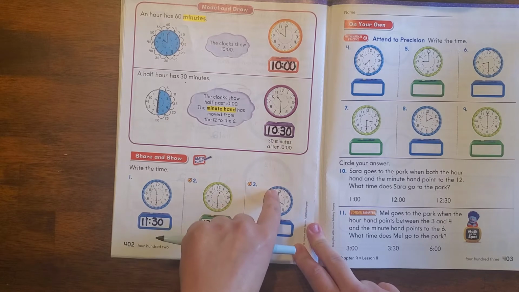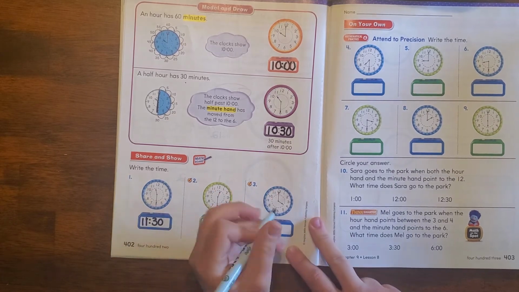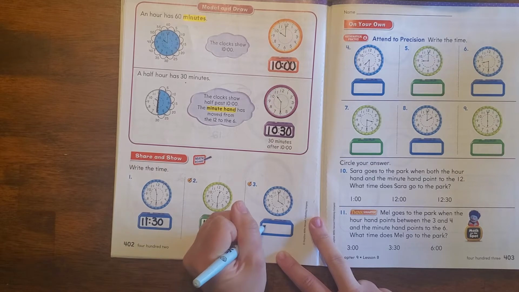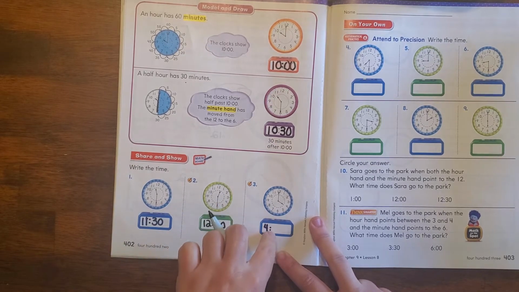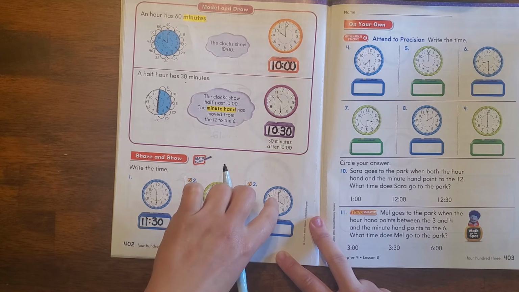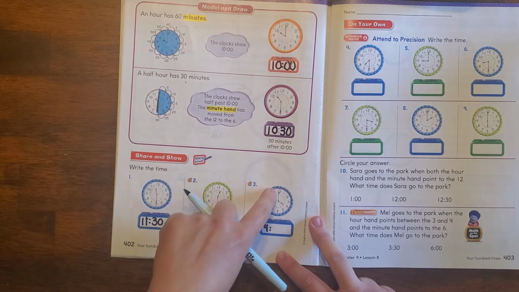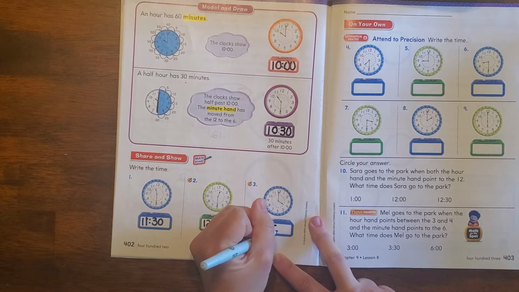And when it is an o'clock time, it is just the 2 zeros. So hour hand is pointing to the 4, then you have to have your colon, and then the minute hand is pointing to the 12. 12 is an o'clock time.